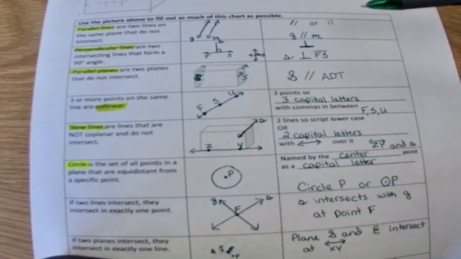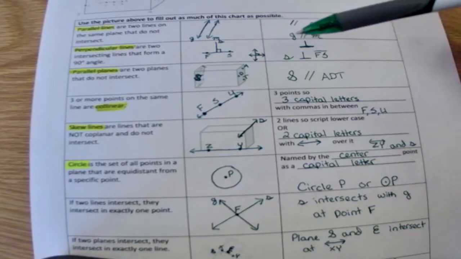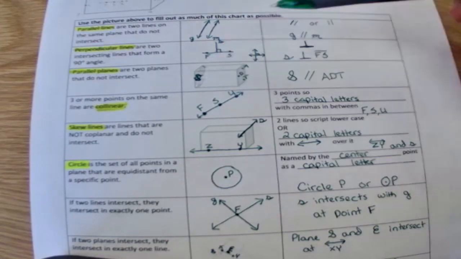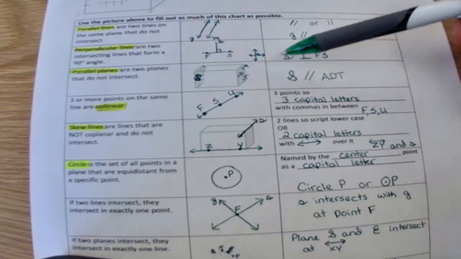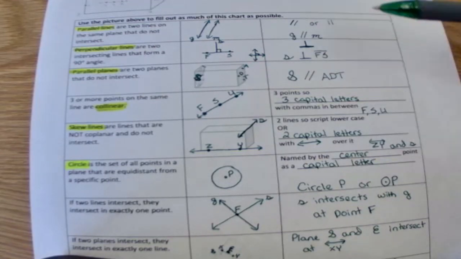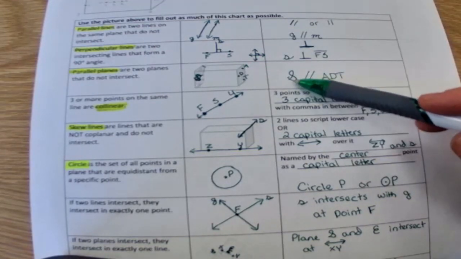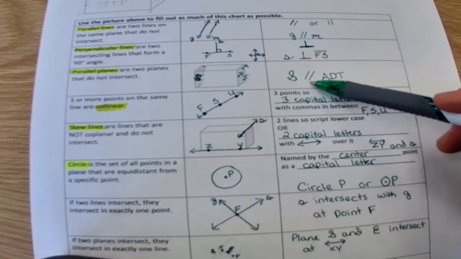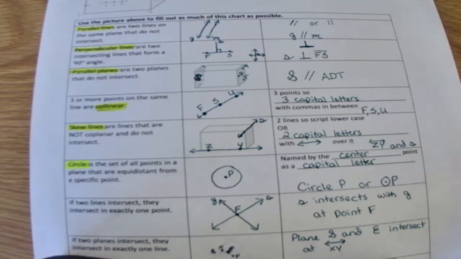The next one is parallel planes. Parallel planes are two planes that do not intersect. So there's two ways that you can write a plane, either with a capitalized letter or with 3 points that are not in one straight line. So you notice this one isn't all in straight lines. So I am saying that plane S is parallel to plane ADT.